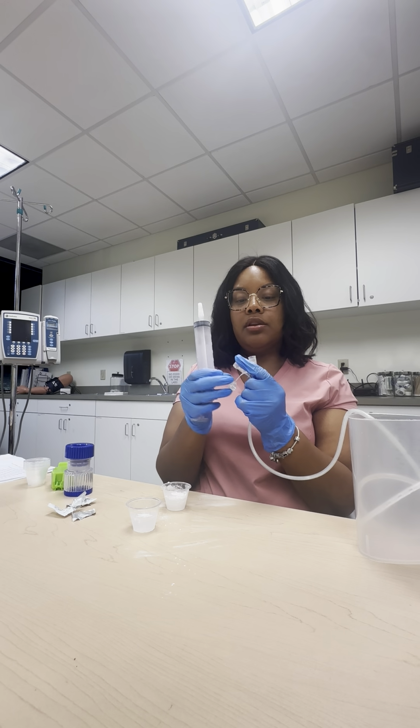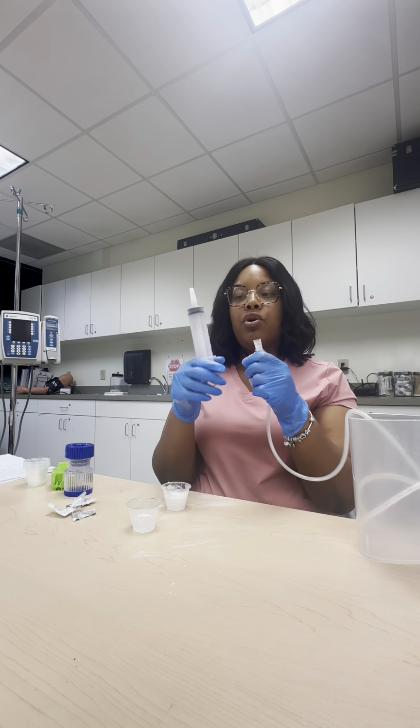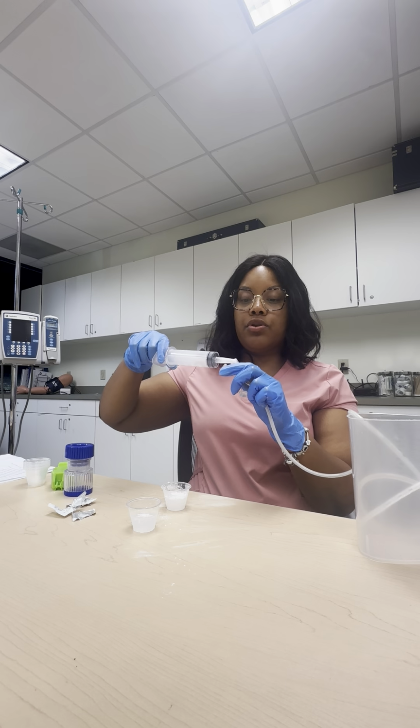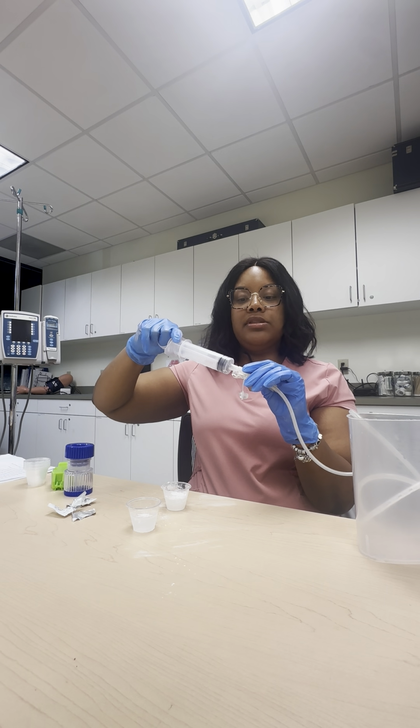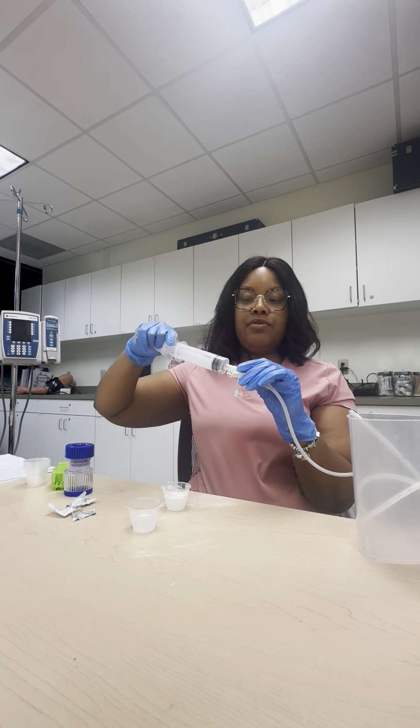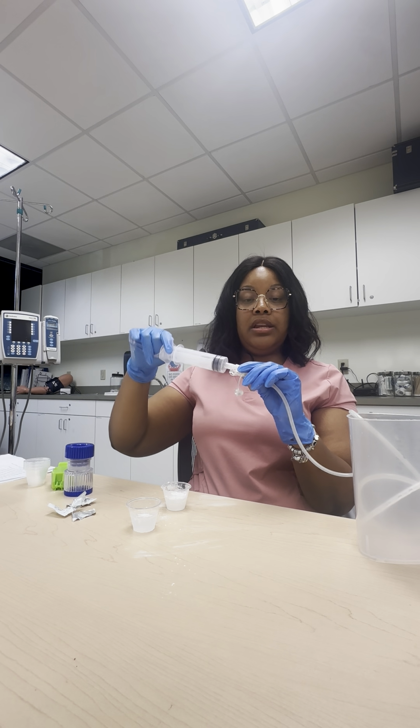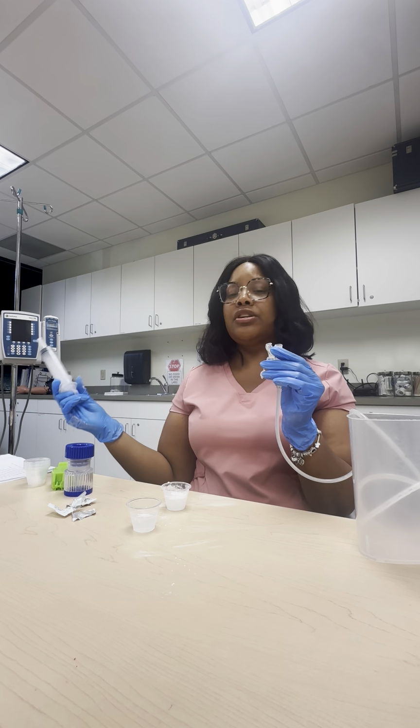So we're going to just unplug that one, and we're going to go through this port right here. In order to check their residuals, we're going to hook our syringe up here and just pull back until we meet resistance. I'm not meeting any resistance, so my patient doesn't have any residuals.